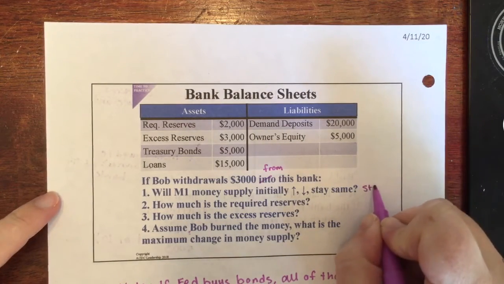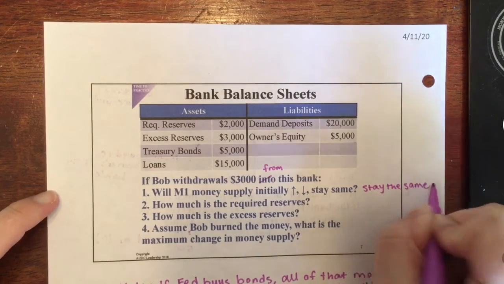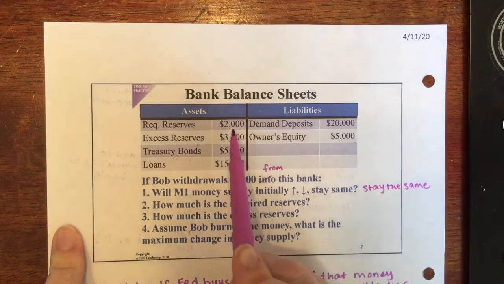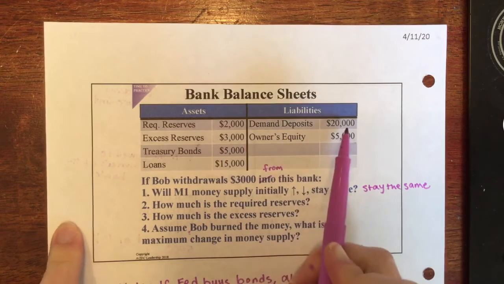Well, it is going to stay the same because remember, the money that is in a checking account is in the same category as cash, and they are both considered M1. So this stays the same. How much is the required reserves? Okay, well, we need to see. It looks like, again, the required reserve ratio is 10%.